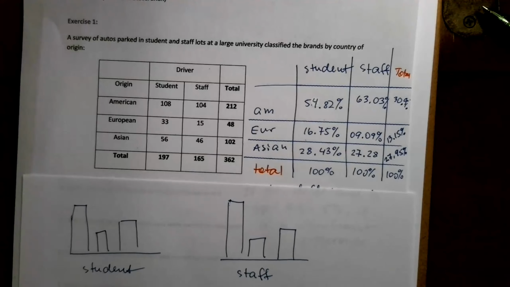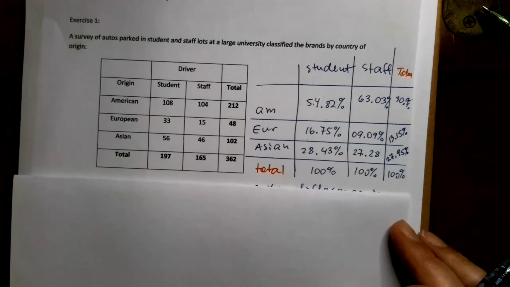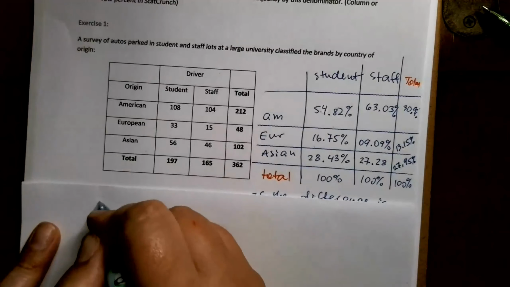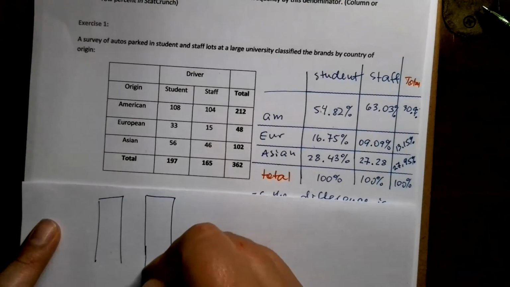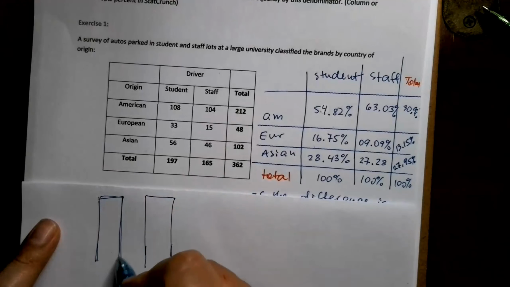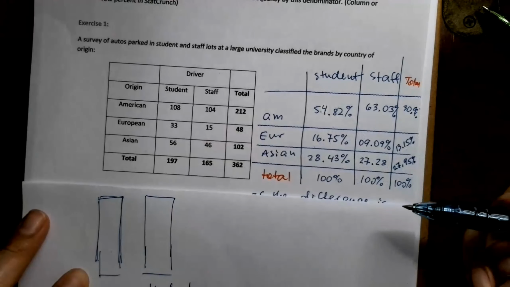So this would be a split bar chart, and there is also a stacked bar chart. For the stacked bar, we would have two identical bars. They're not, but pretend they are. This would be staff, and this would be students. Then we divide each bar according to the percentages.